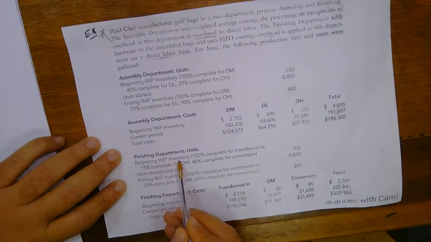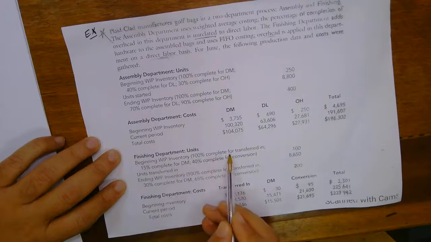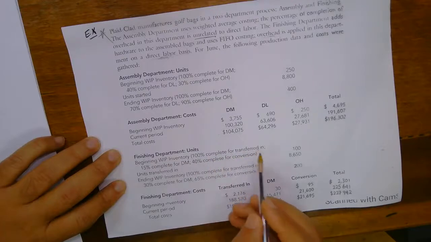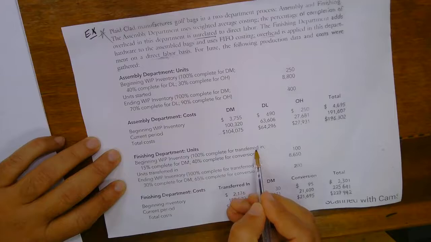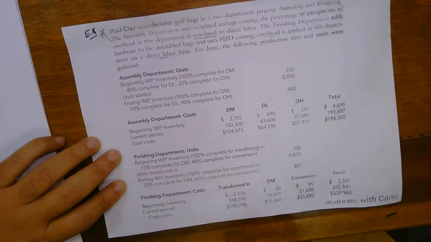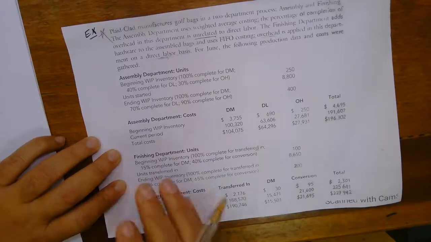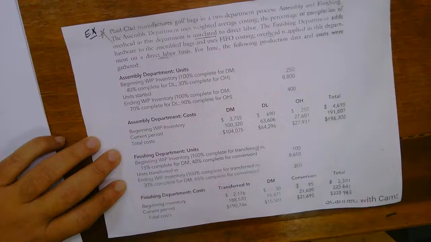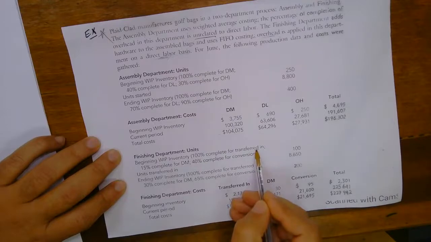Beginning work in process inventory, 100% complete for transferred in. We have new cost element, transferred in, because finishing is the second process or the second department. So if we are in any process other than the first process, we have new cost element, transferred in.